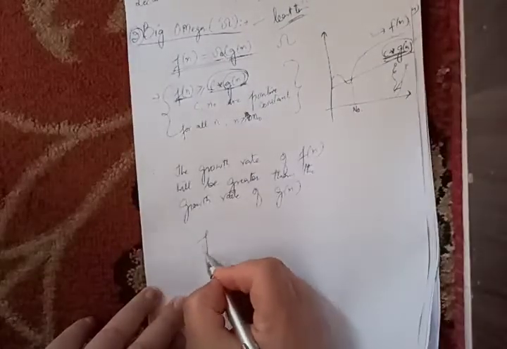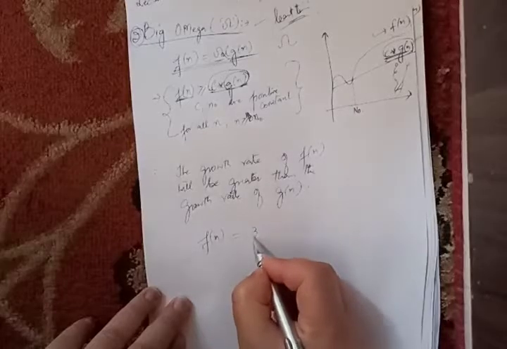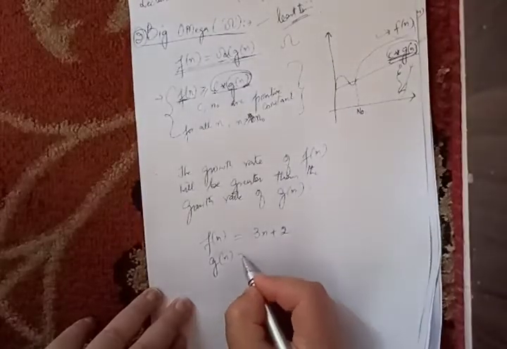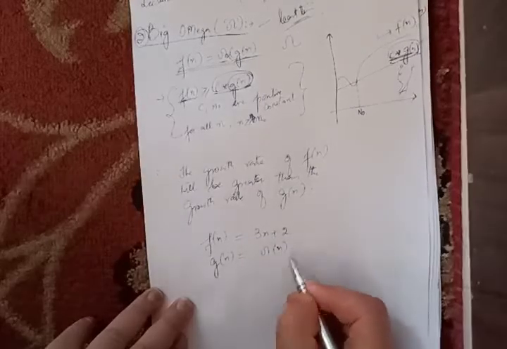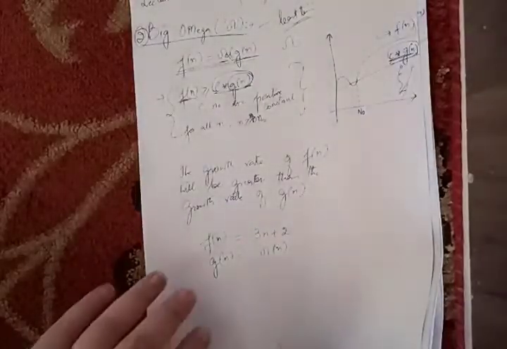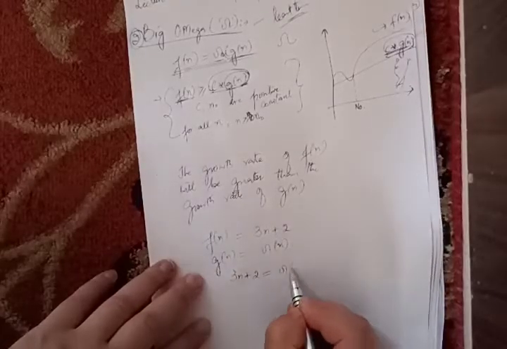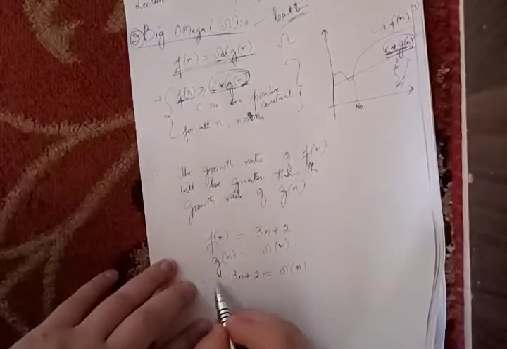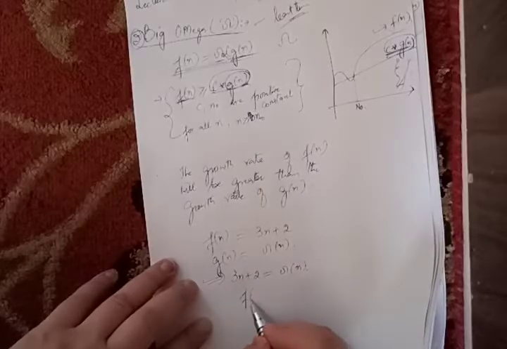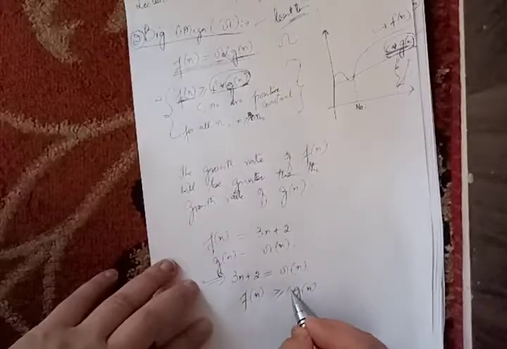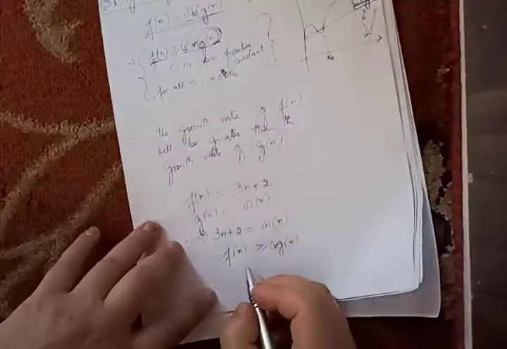Again, let's take an example. Let f of n be equal to 3n plus 2 and g of n be equal to n. We have to prove whether 3n plus 2 is equal to omega of n, and in order to prove this we have to check the condition that f of n should be greater than or equal to some constant multiplied by g of n.